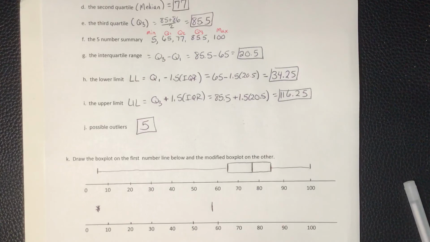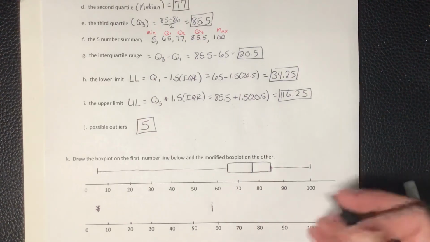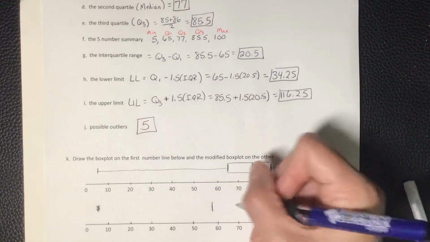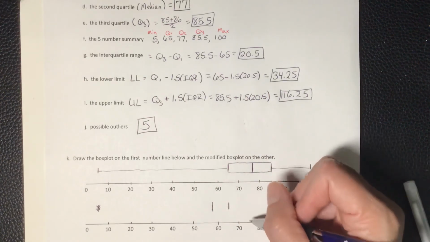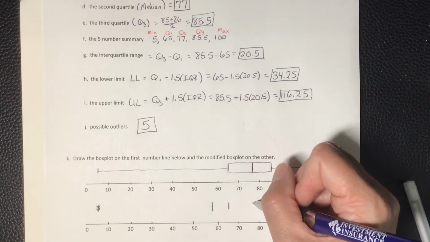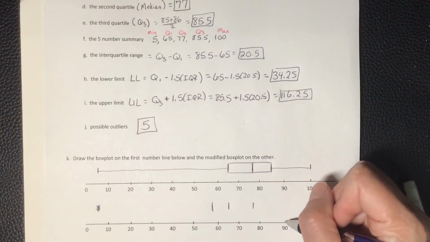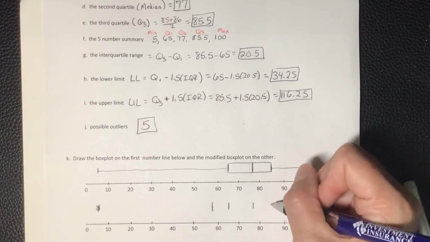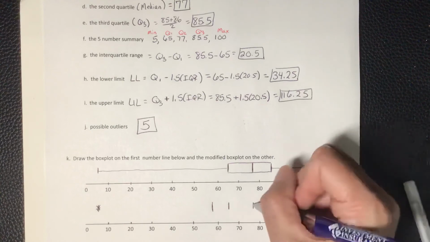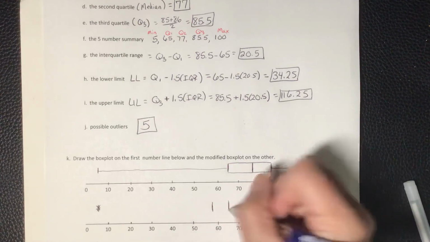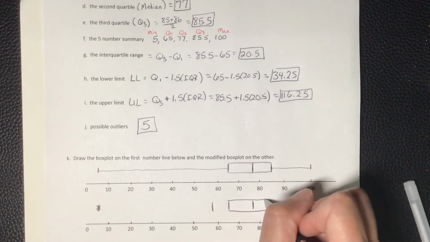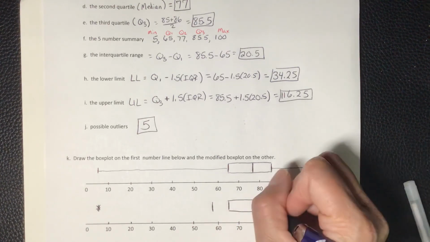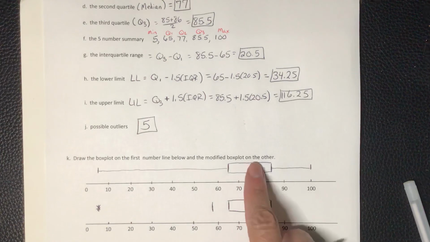Now everything else stays the same. The box is still going to be, let's see, 65 would be about here. 77 would be about here. 85.5 would be about here. So if you'll notice, your box should be identical to the one above it. All right, now I kind of hand drew that, so it's not perfect. But you can see the boxes match.